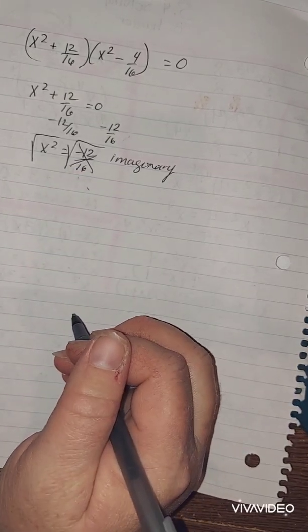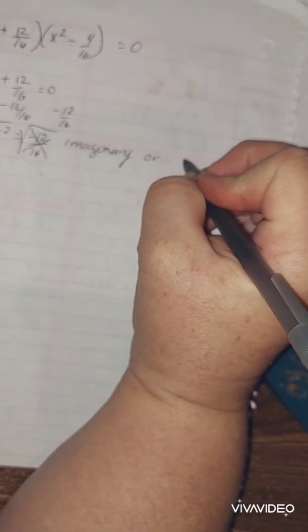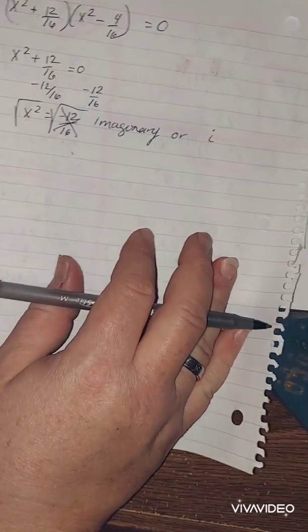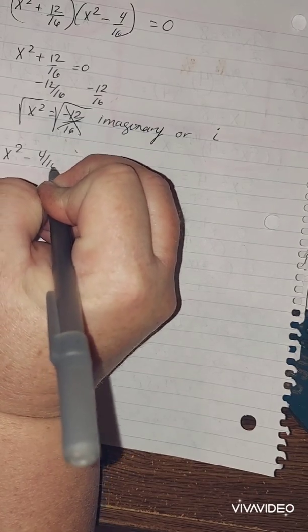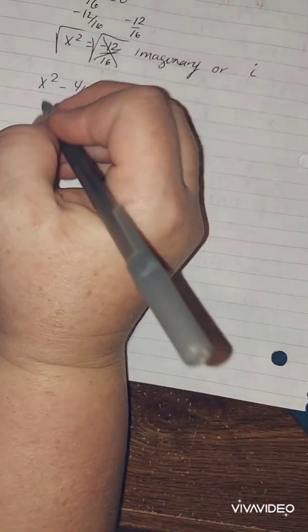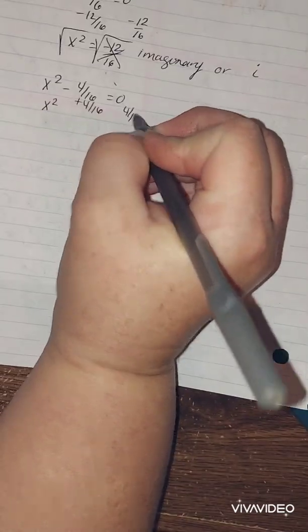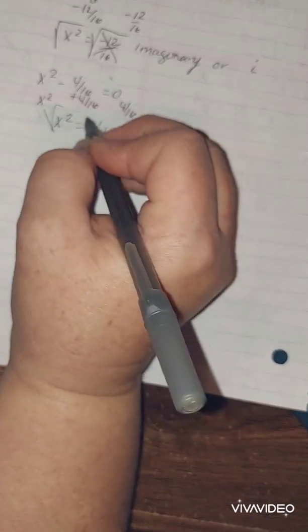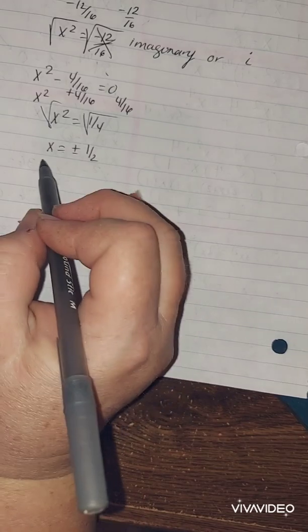Okay? Or you could say, yeah, I can do that. It's i, and then the square root of 12 over 16, you could come up with the decimal answer for that. Your other piece, okay, this would be plus 4 over 16. I should just reduce that, right? What's 4 over 16, friends? Yeah, that's 1/4, right? Square root each side. Oh, that I can do. And the square root of 1/4, friends, is plus and minus 1/2.